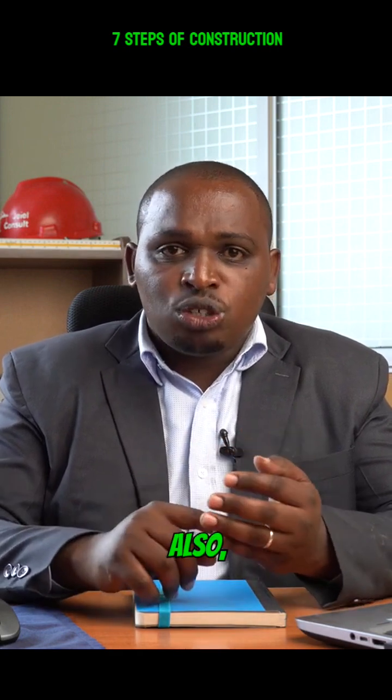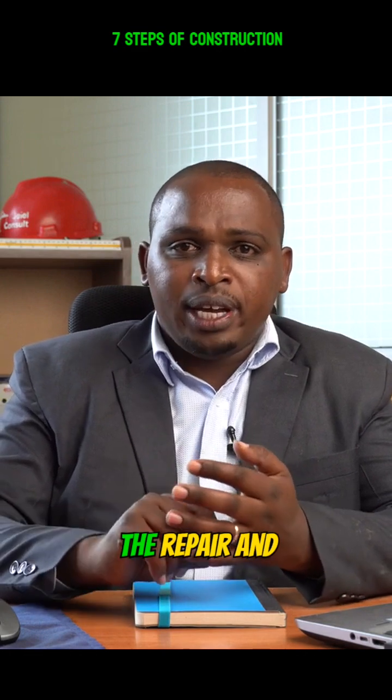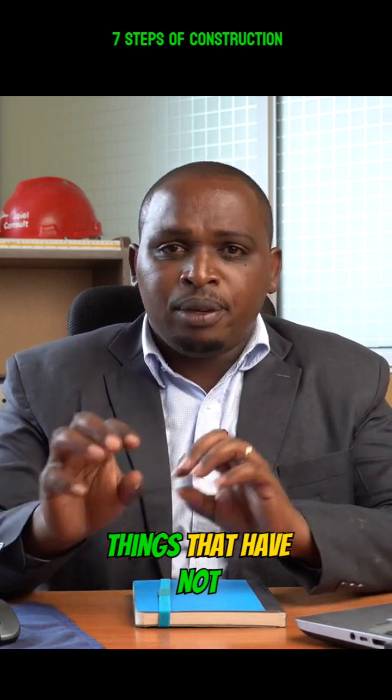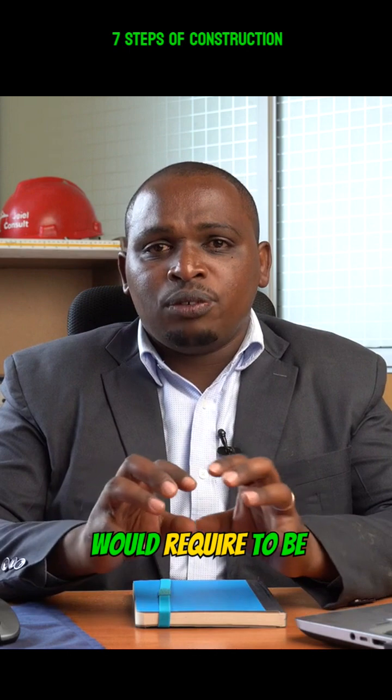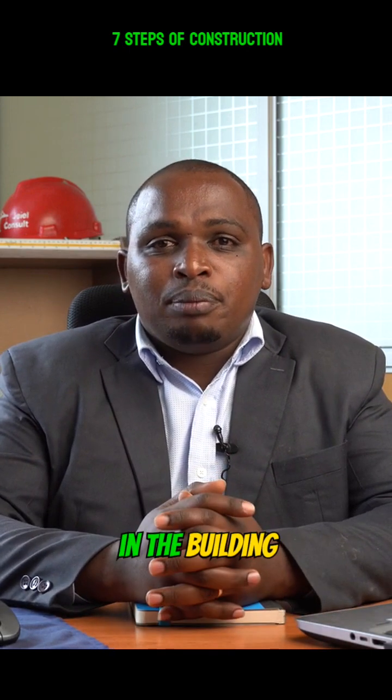At this stage also, during the owner occupancy, there is what we call the repair and maintenance. There could be some things that have not been fitted well that would require to be fitted. Those are the 7 steps that are involved in building construction.